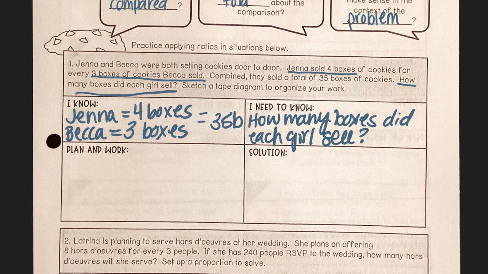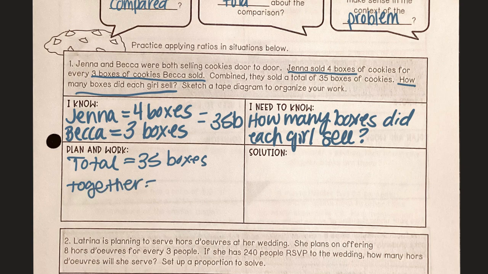Okay, so I know Jenna has sold 4 for every 3 boxes that Becca has sold. So if their total was 35 boxes, together they're selling 7 boxes at once. So for every door that they go to, they're selling 7 boxes because Jenna is selling 4 and Becca's selling 3 boxes. So what I need to ask myself is, what is the scale factor?